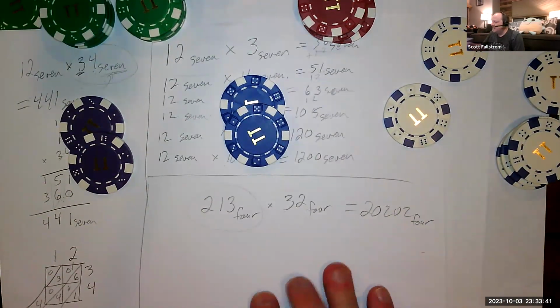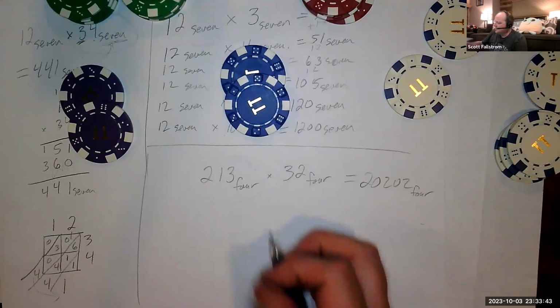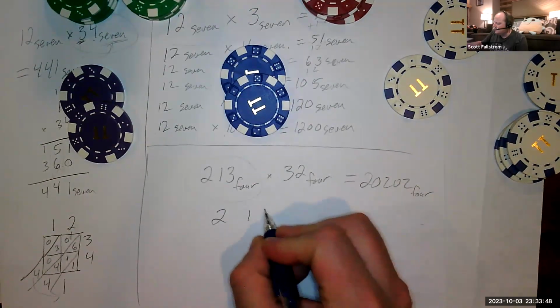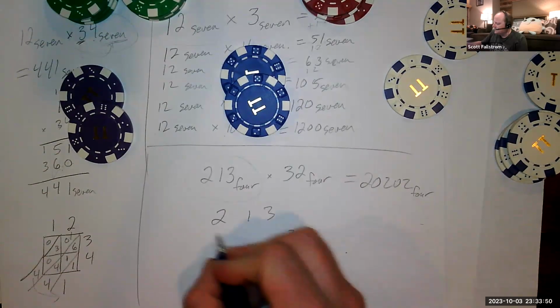If you want to do it using any of the algorithms, you certainly can. Maybe I'll do lattice on this one, but you can certainly do traditional. 2, 1, 3, multiply by 3, 2.